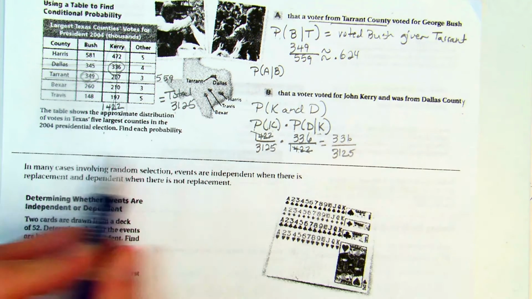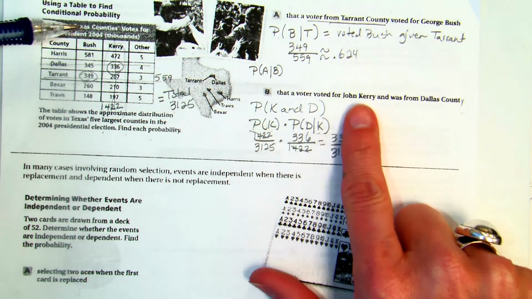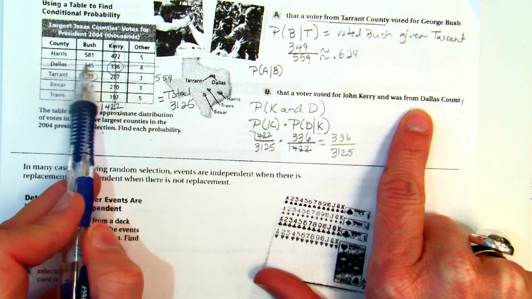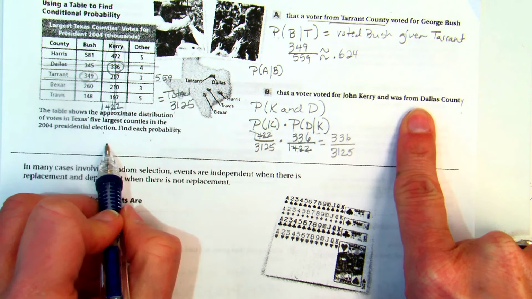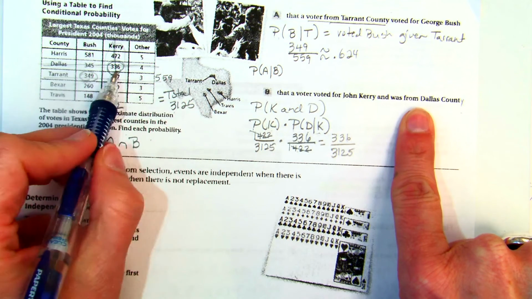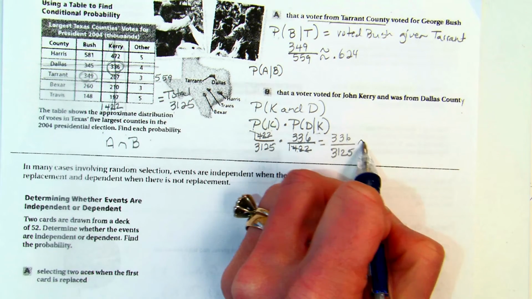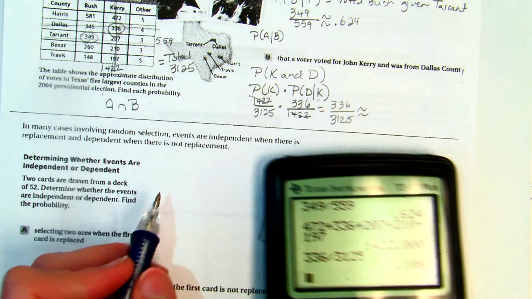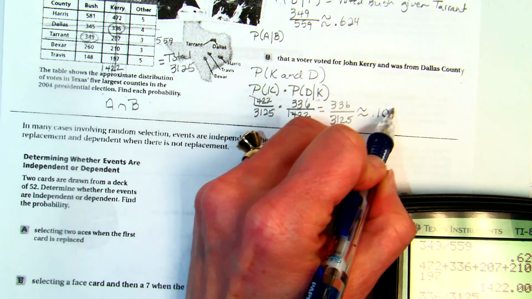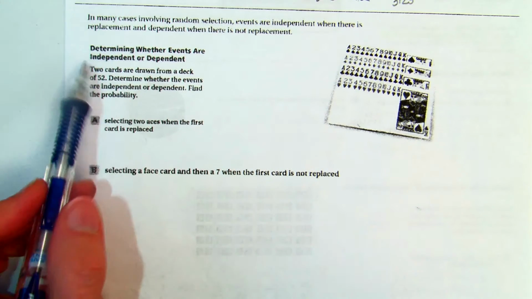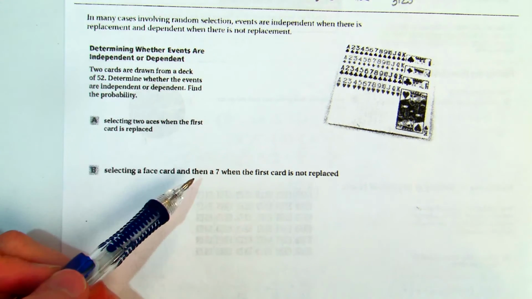Well, if you'll notice this two-way table, I'm looking for voters that voted for John Kerry and came from Dallas County. Do you see where those intersect? Remember a while ago me talking about that A intersect B? That's an and statement. Well, where those intersect is your answer. 336 out of 3,125. I'm just going to take my calculator and divide this out. 336 divided by 3,125 is 0.108.